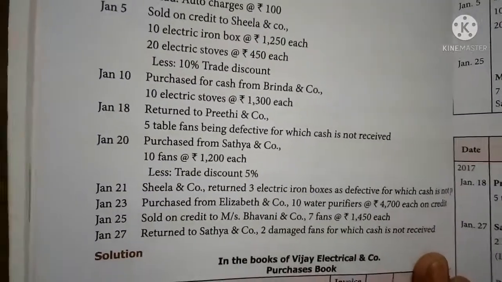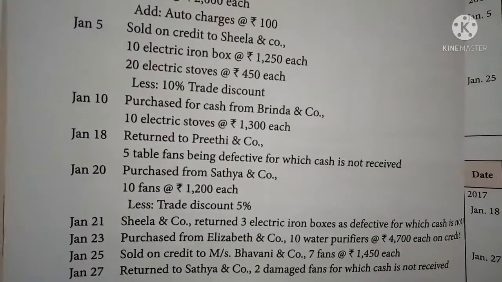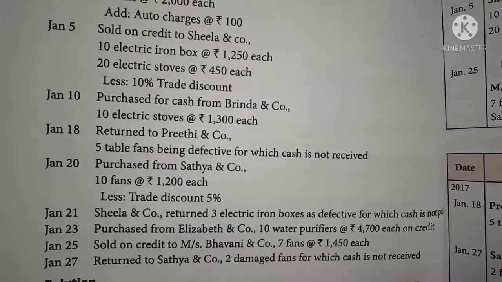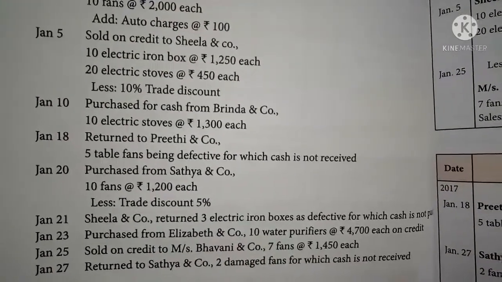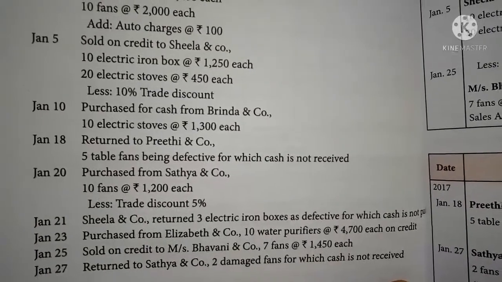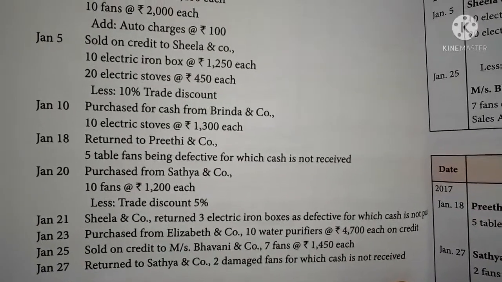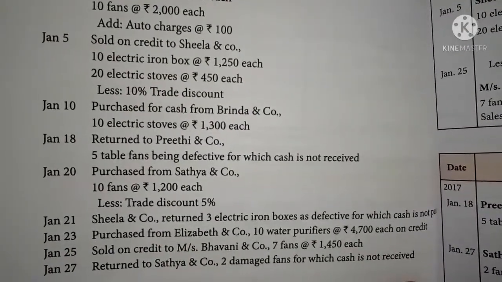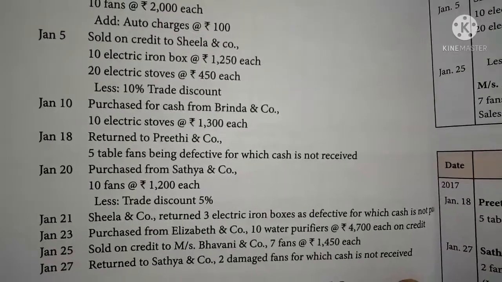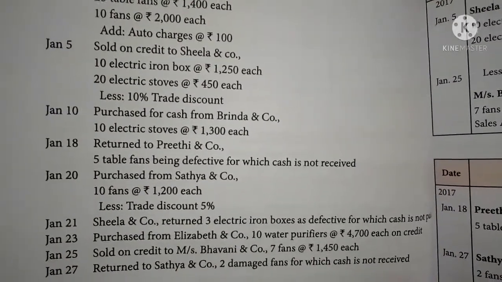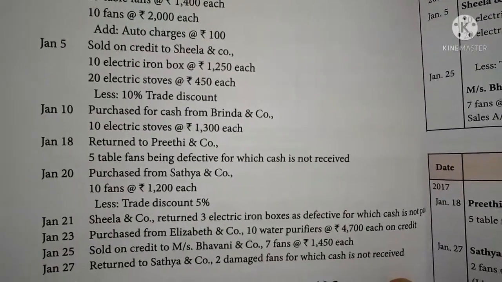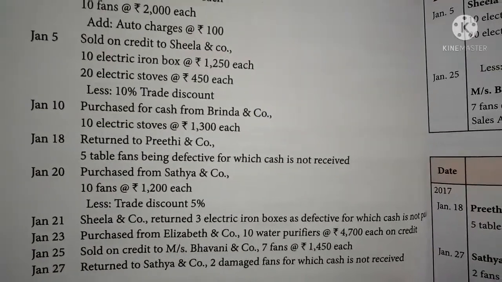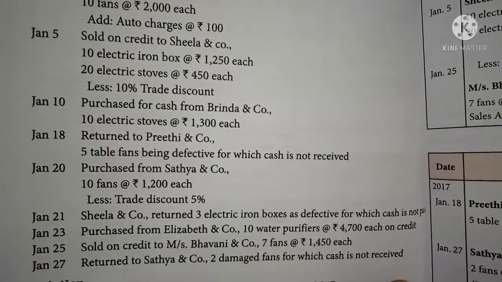And then 21, Sheila and Co. returned 3 electric iron boxes as defective, for which cash is not received. Already we sold goods to Sheila and Co. So it is a sales return. This transaction should be taken to the sales returns book. 3 electric iron boxes. The rate per iron box is 1,250. Take the same rate here also, and you should separate trade discount 10%, because already we sold the goods to Sheila and Co. with the trade discount. So for returning the goods also you can subtract trade discount in the sales returns book.